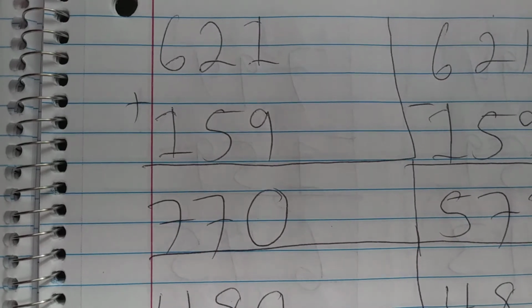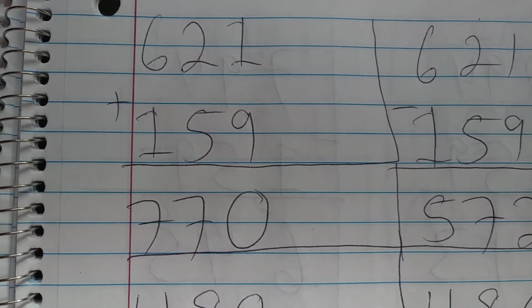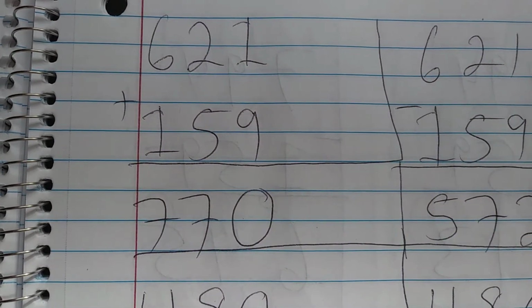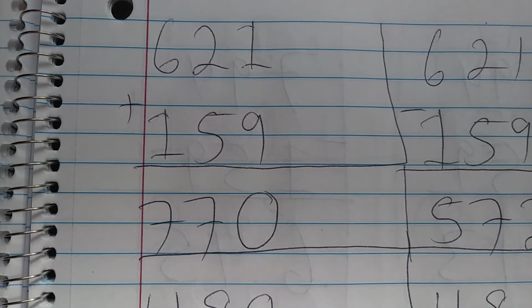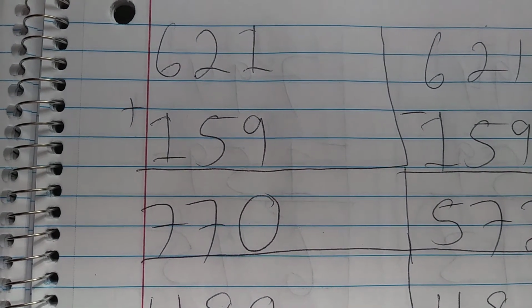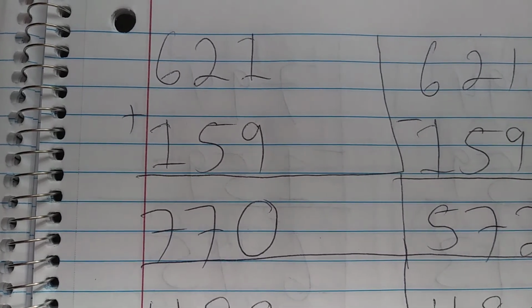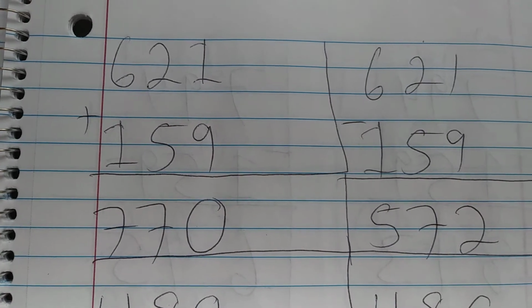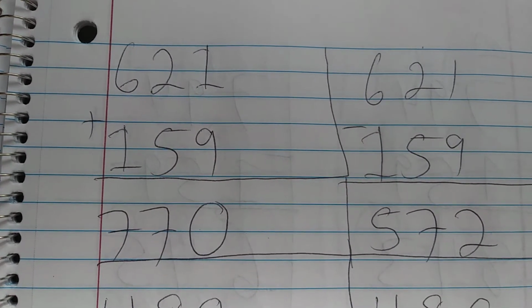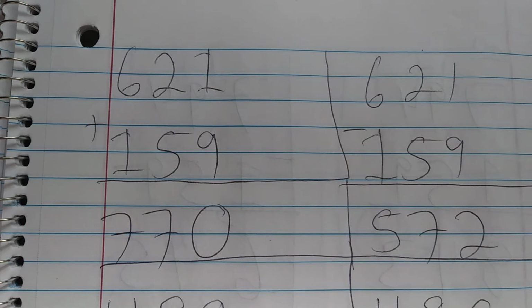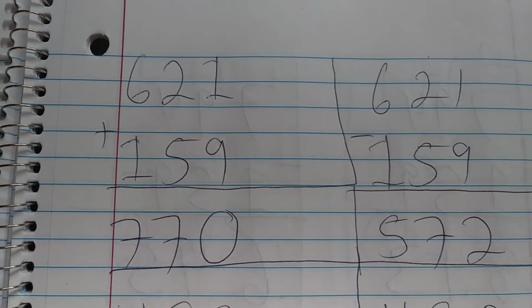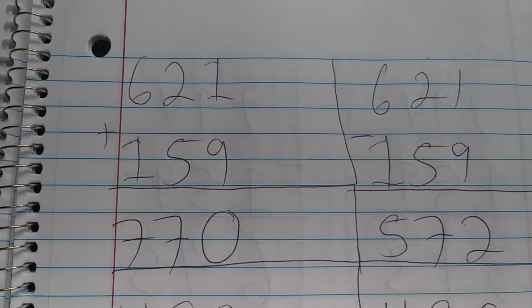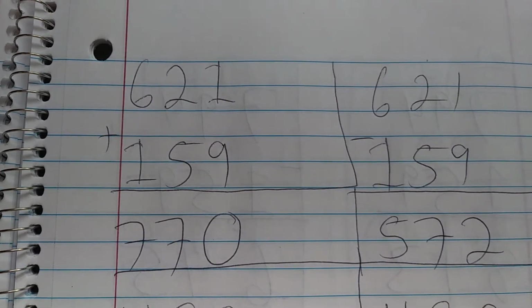You're going to take 621, which you got from over here. 621 plus 159, so 1 plus 9 is 10, keep the 0. 2 plus 5 is 7, and then 6 plus 1 is 7. You're going to subtract off 159, so 11 minus 9 is 2, 12 minus 5 is 7, and 6 minus 1 is 5. So 572 and 770 did not hit in the next 7 days.